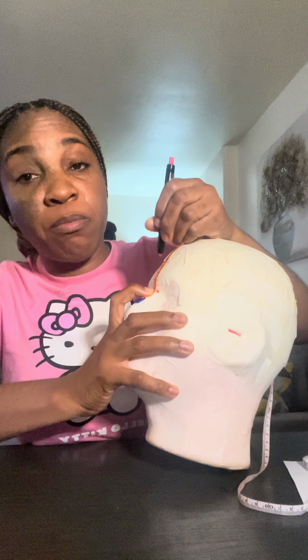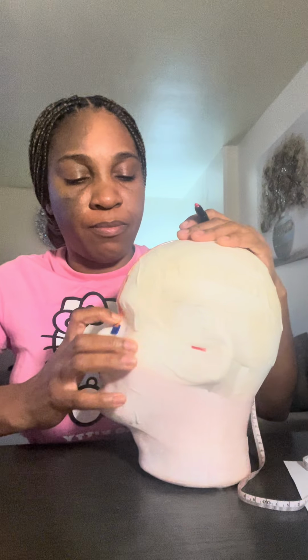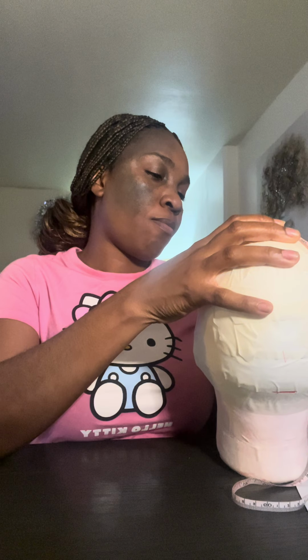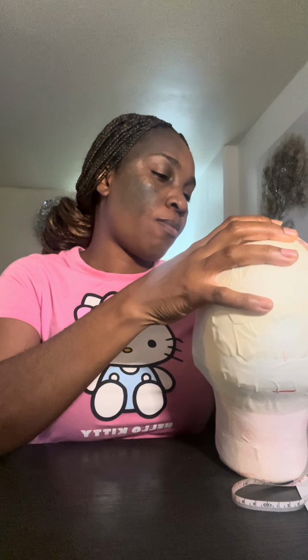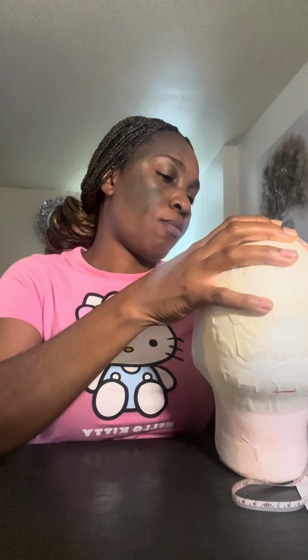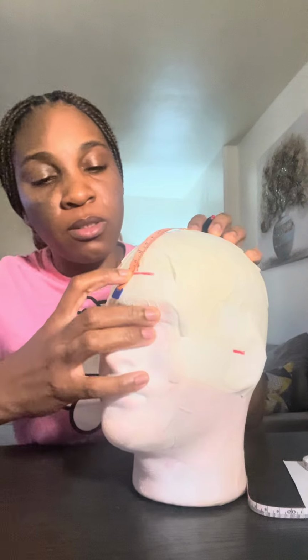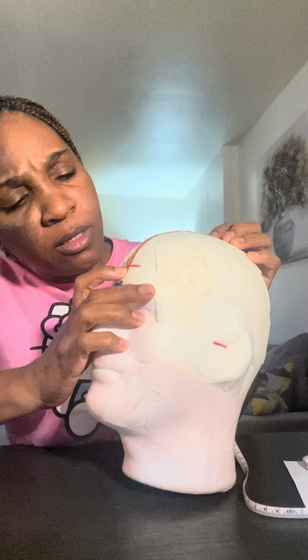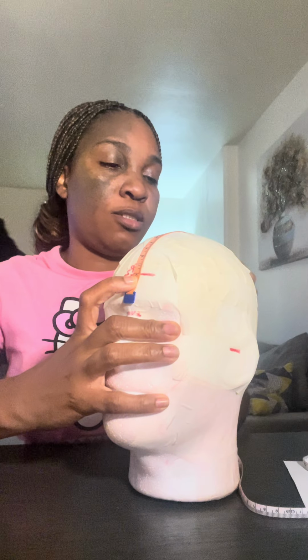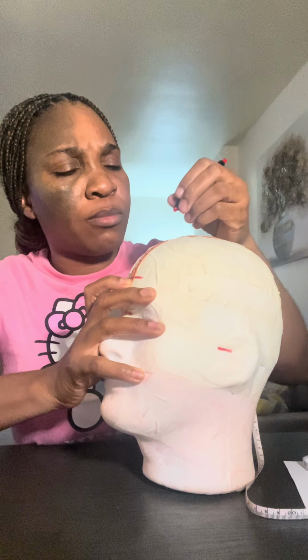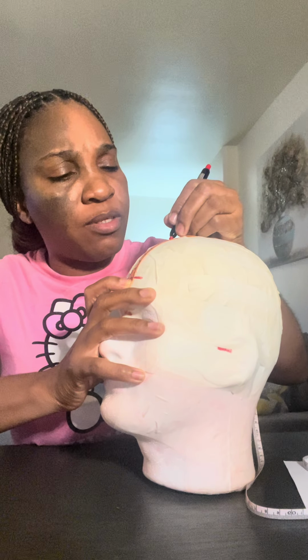This is going to give me my FPZ. Putting my tape on the 0 mark on FPZ, going back 20%. This is going to be 7, and this is my FZ.